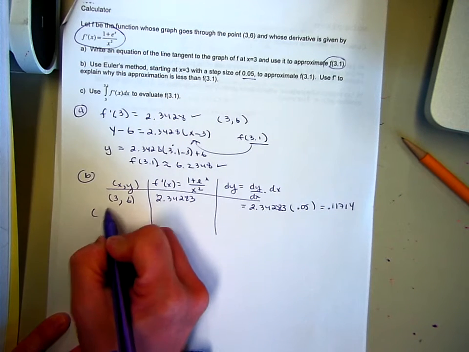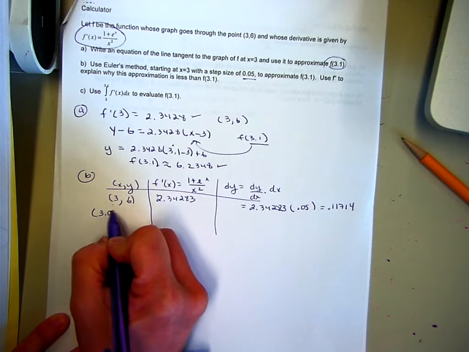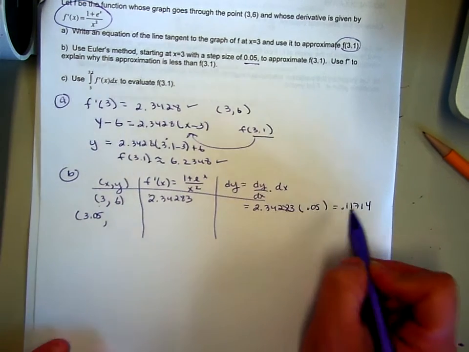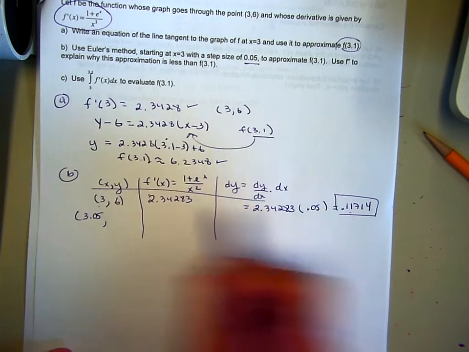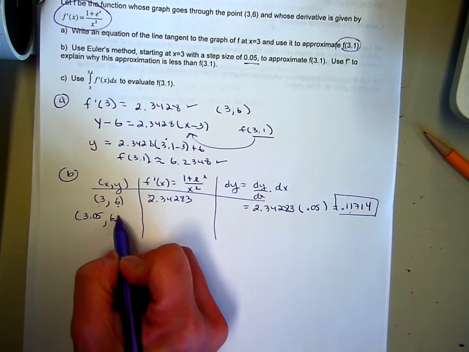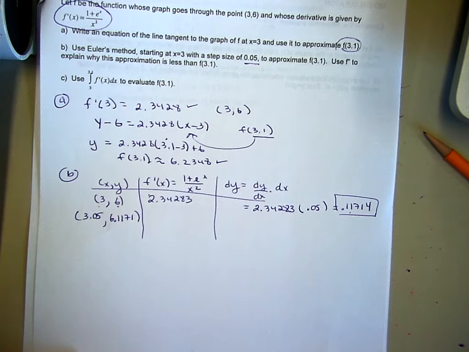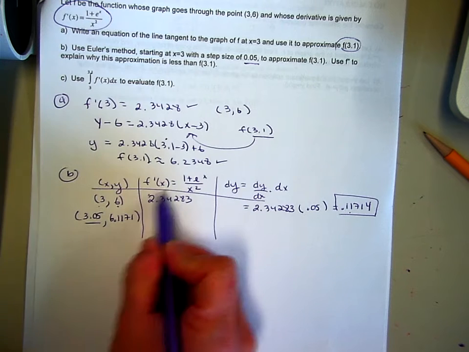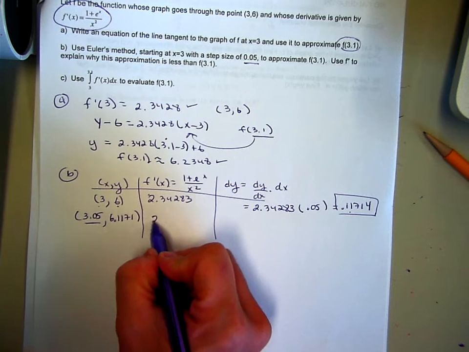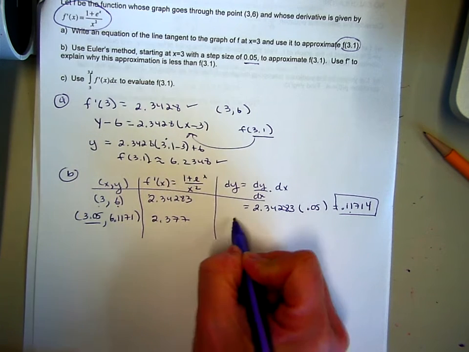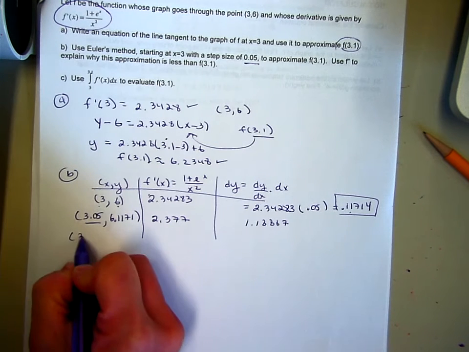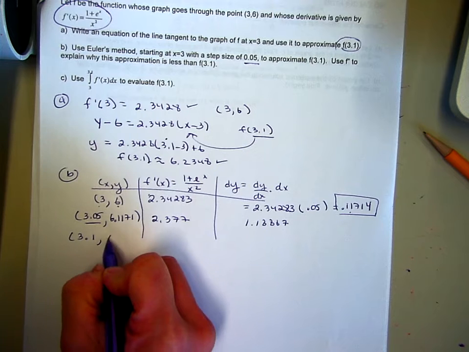So my next x coordinate becomes 3.05, because you're increasing the x value by 0.05, and then you're going to add this value to your 6, which ends up being 6.1171 something. Just make sure you're storing these values in your calculator as you go along, and then just repeat the process again. So there's my new x value, plug it into the f prime. This ends up being 2.377 something. This ends up being 1.18867 something. And then your final point is 3.1, comma 6.236.